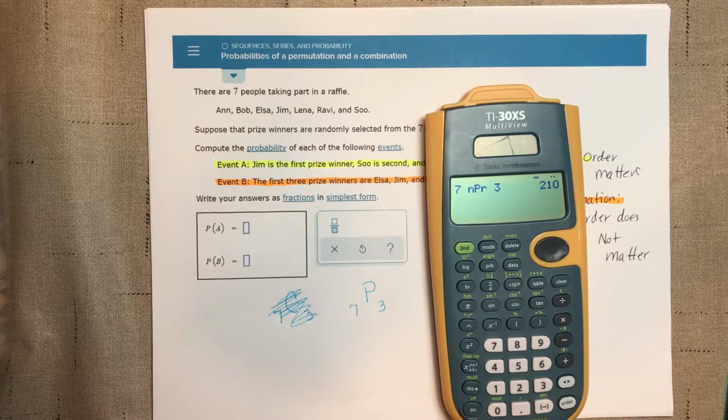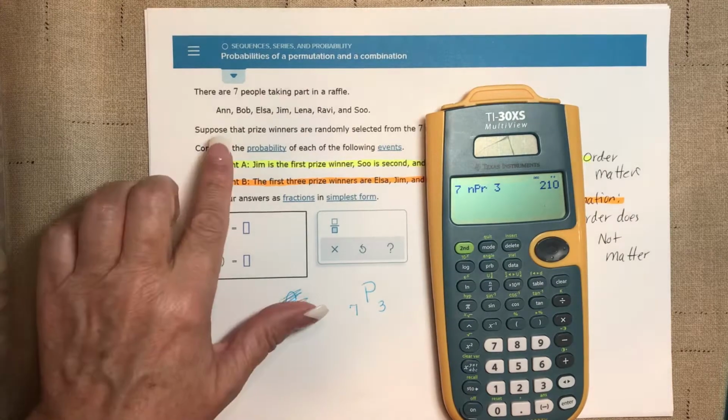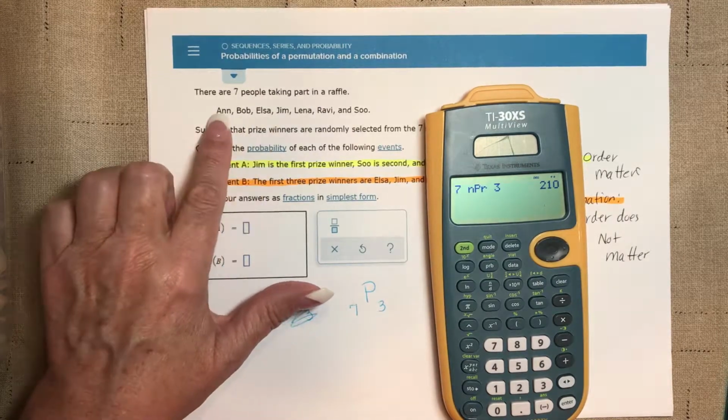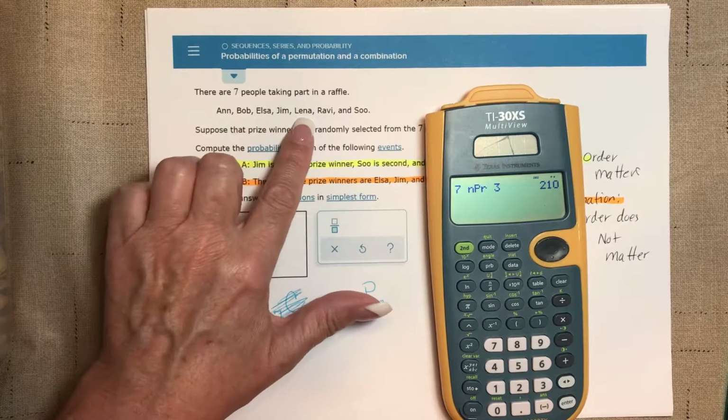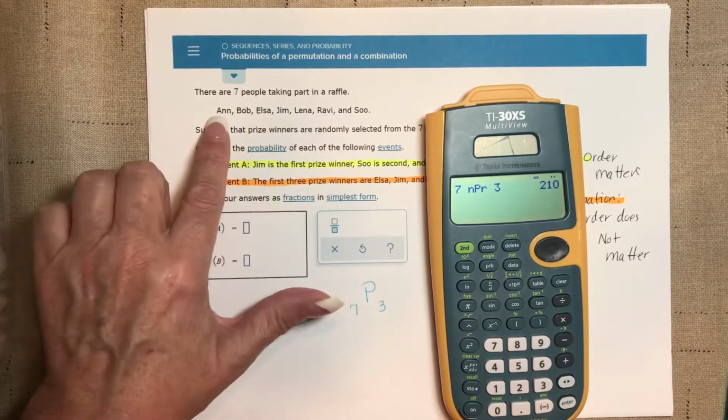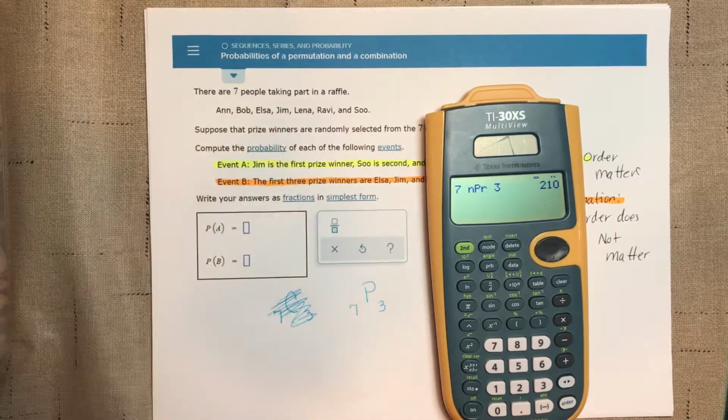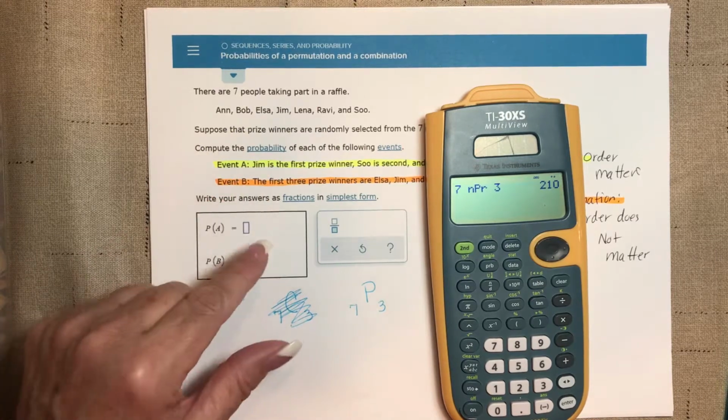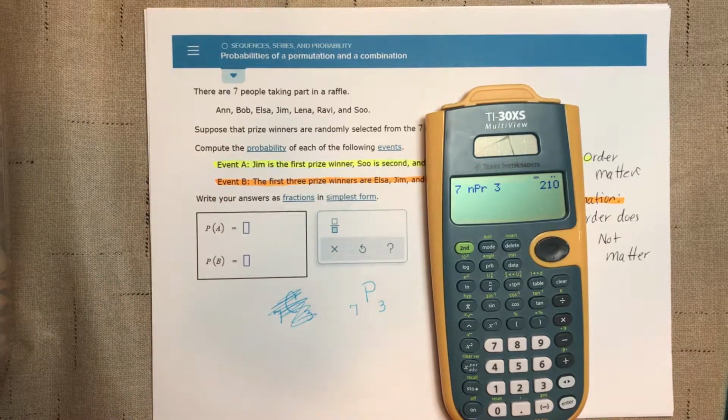If I tried to write them all out like I did with the 3 people, Bob, Sue, and Dan, it would take me forever. Because you can do Ann, Bob, and Elsa, Ann, Bob, and Jim, Ann, Bob, and Lena, Ann, Bob, and Ravi, Ann, Bob, and Sue as first, second, and third, and then go on from there. It would take all day to write them all out.